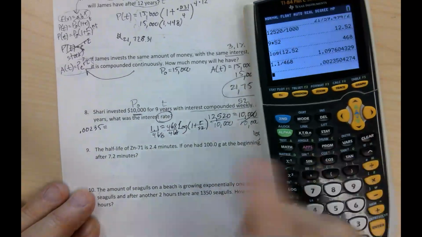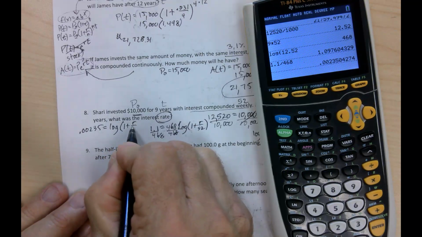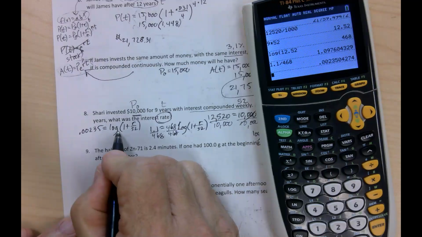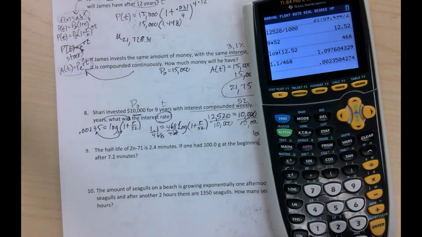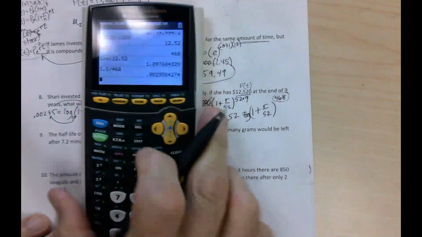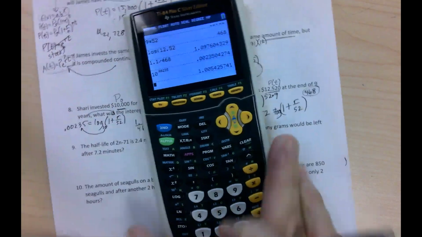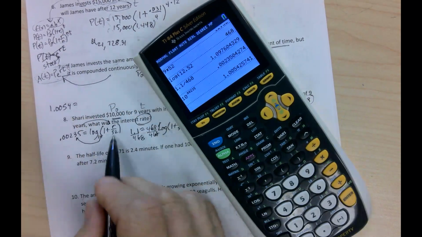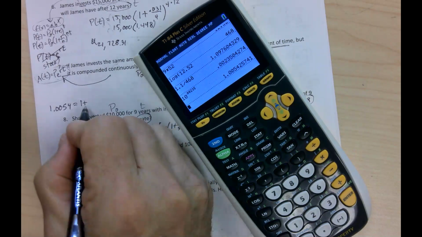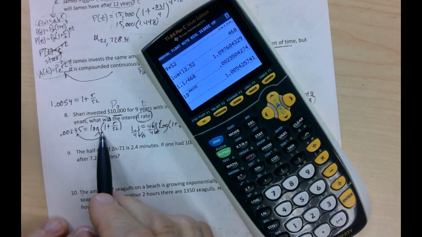0.00235 equals the log of this crazy 1 plus r over 52. What the heck do we do? Well, there's a 10 there. Base, exponent, answer. That's how we get out of this logarithm. So I'm going to go 10 to 0.00235, 1.0054. 1.0054 equals 1 plus r over 52. That's just the way this logarithm's working.